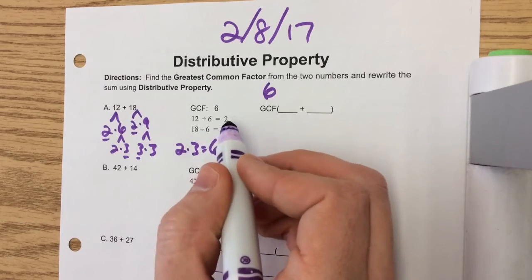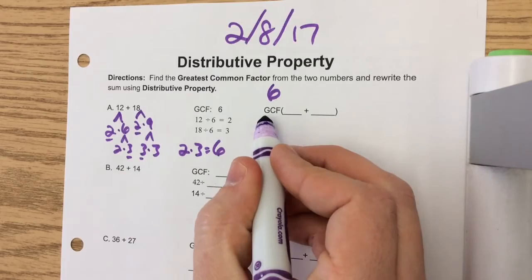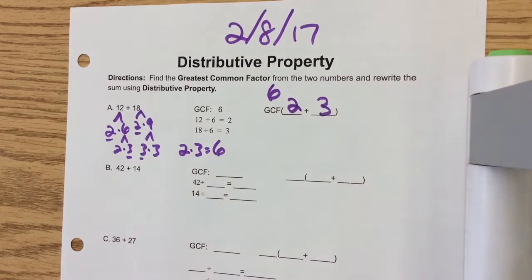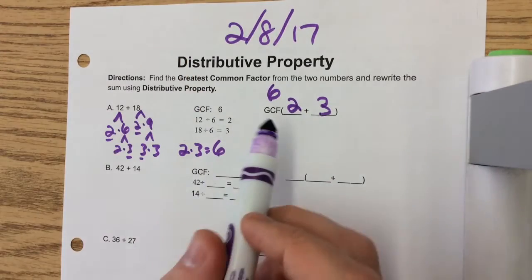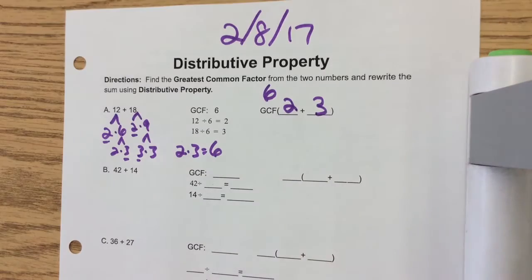And there's nothing we can factor out of these numbers here. So 6 is our GCF. Excuse me. And we will place this here, leaving these numbers as well. So we will have 2 plus 3. So really what we're going to do is multiply this out to get the 6 times the 2 and the 6 times the 3. You'll see that later on.